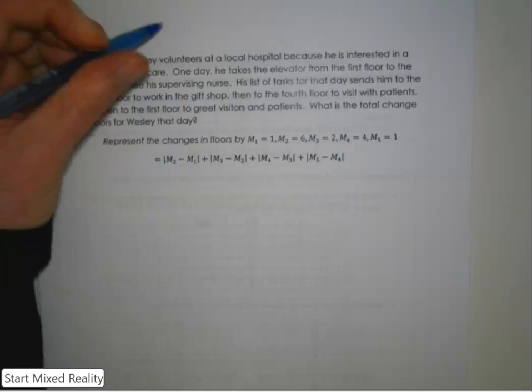Now, if you like the worked example in the book, this covers it in this way where you're setting up an equation in terms of absolute values, which is obviously what they're trying to encourage. But personally, I found that this was kind of complicated.